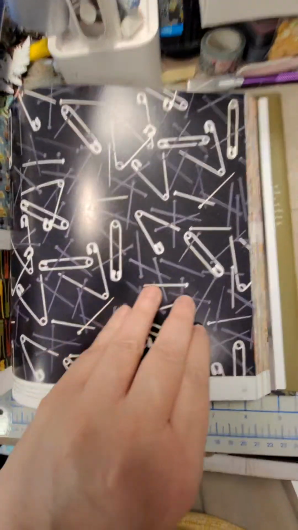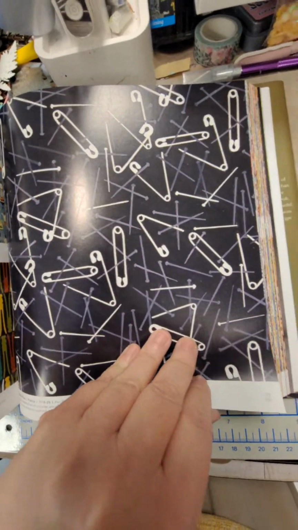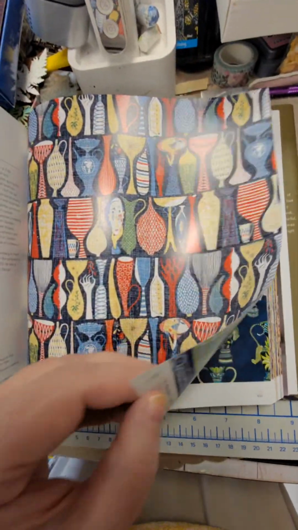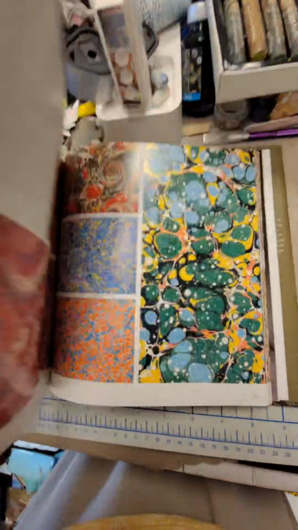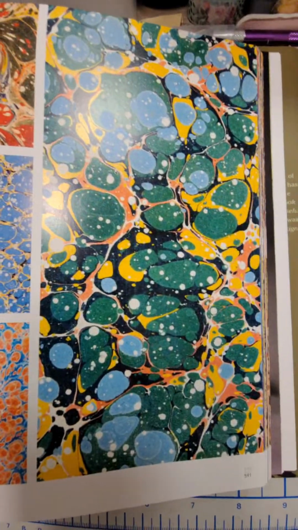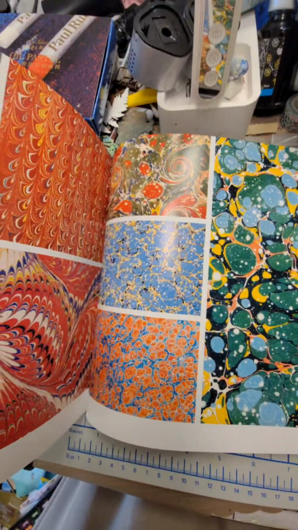So those safety pin patterns, linen-y things. Oh, that's like that marbling, like bookend papers. Lots of fun. So I thought I'd just pop on.